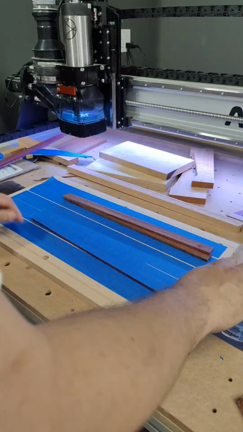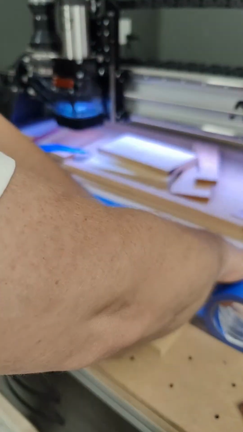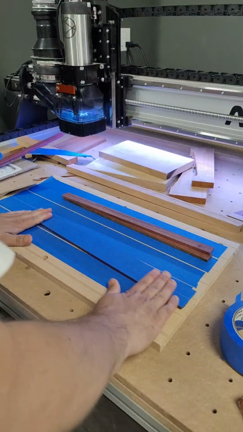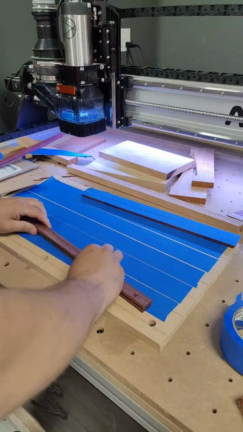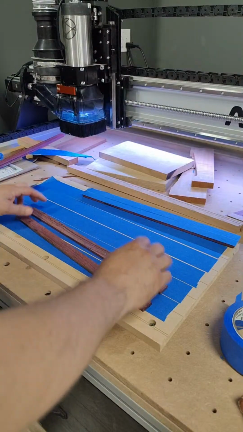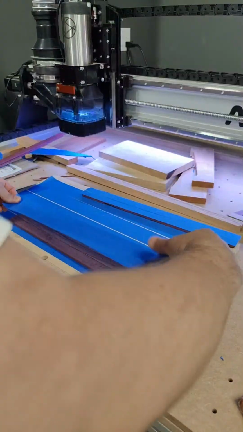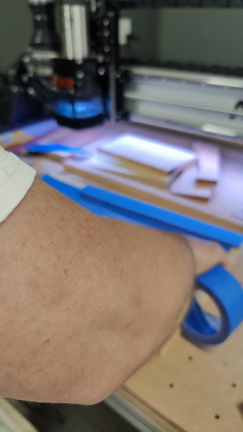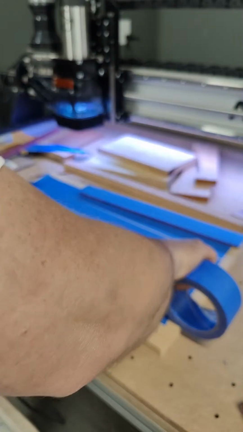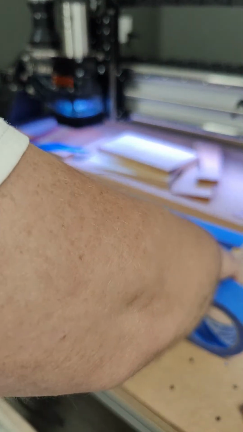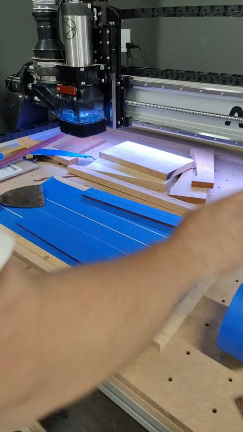That gives me somewhere to put the glue. Surprisingly, painter's tape will hold this down really well when it's getting machined. I was surprised at how well it does. But this is an alternative to using double-sided tape.